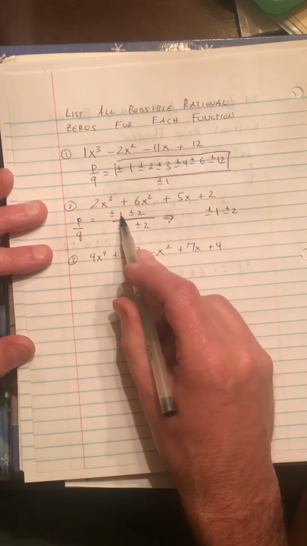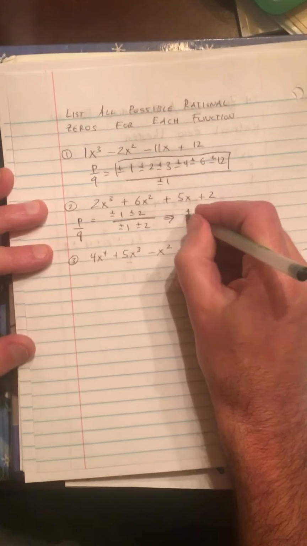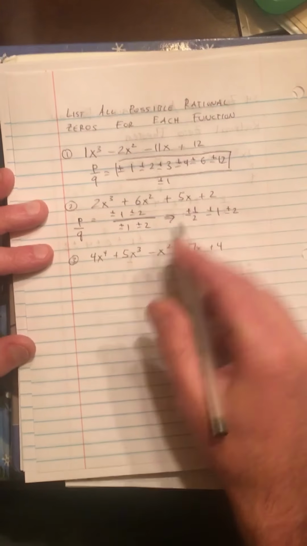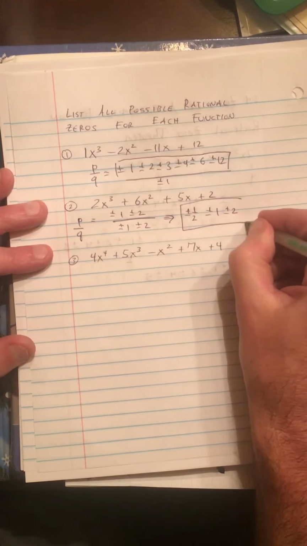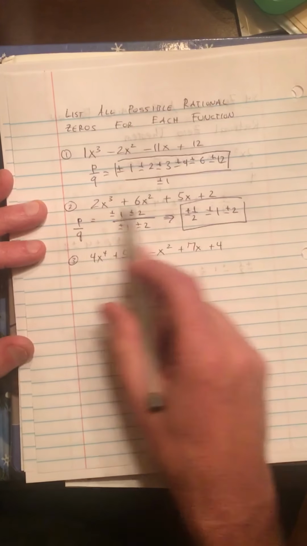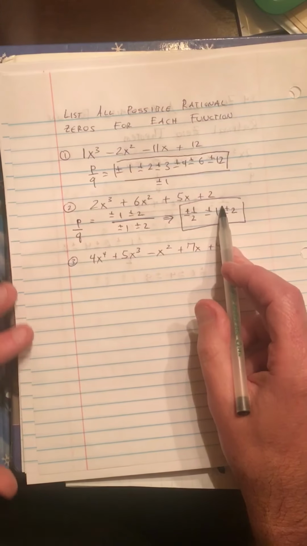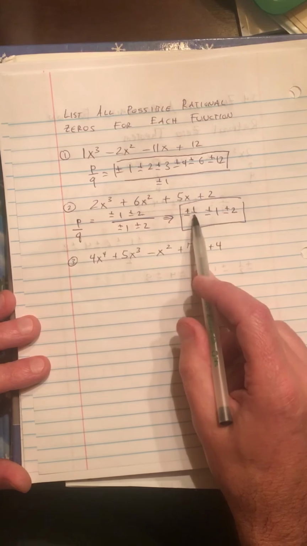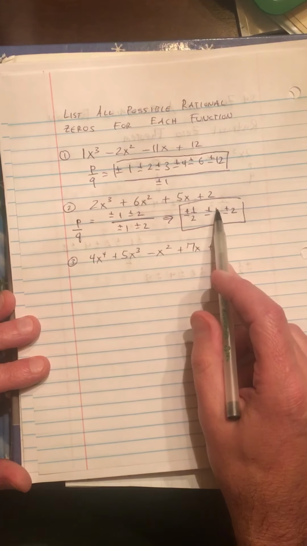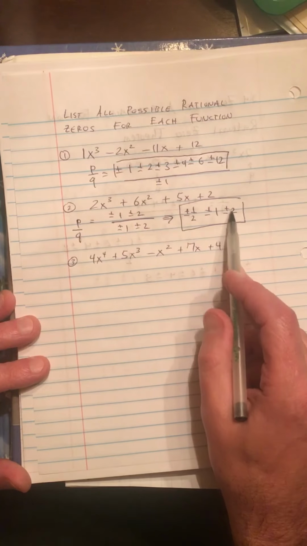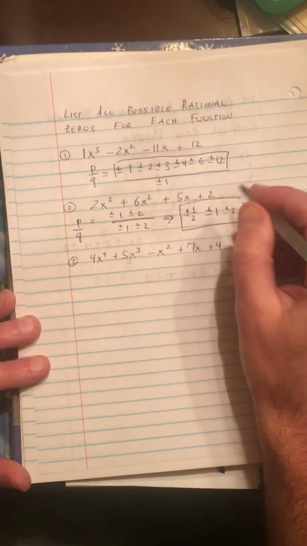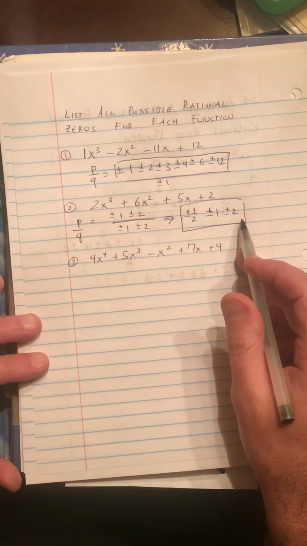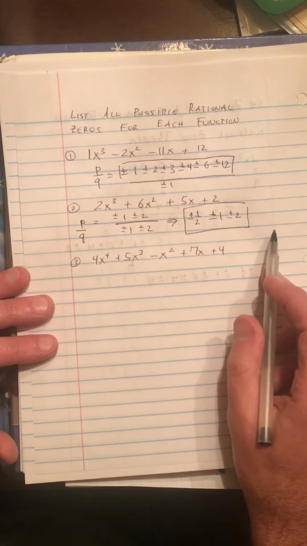Then how about 1 divided by 2? Oh, that's plus or minus 1 over 2. How about 2 divided by 2? That gives me 1. So there's 6 things you would plug in when you try to do synthetic division to find a zero. Try 1/2, try -1/2, try 1, try -1, try 2, try -2. If none of those work, then there are no rational zeros of this function, okay?